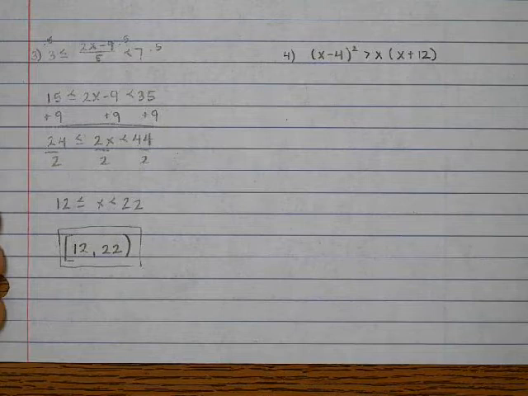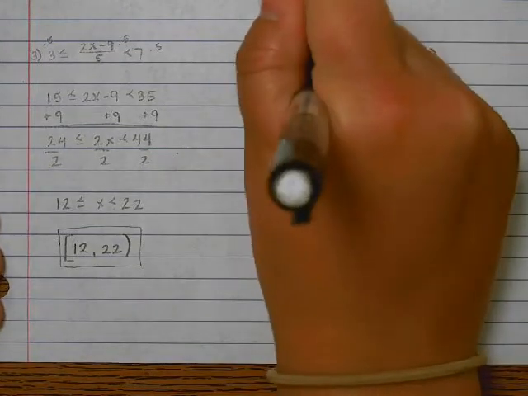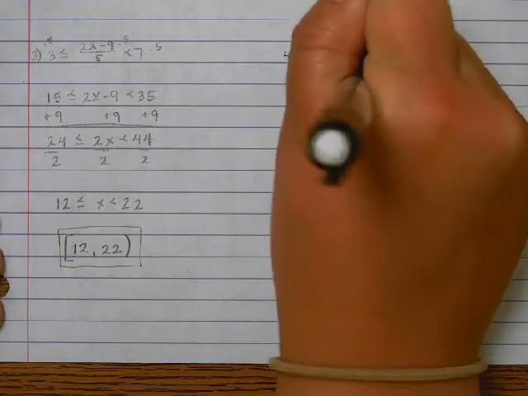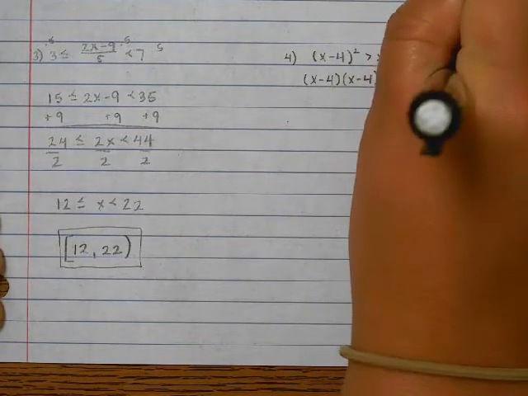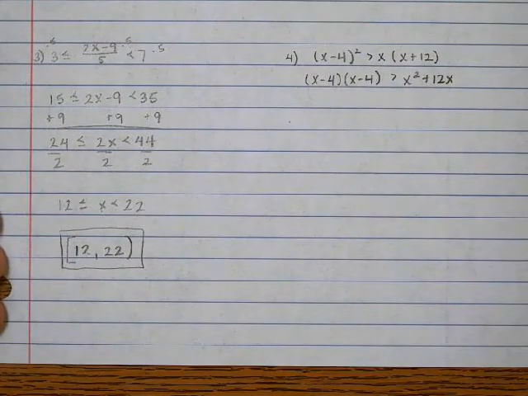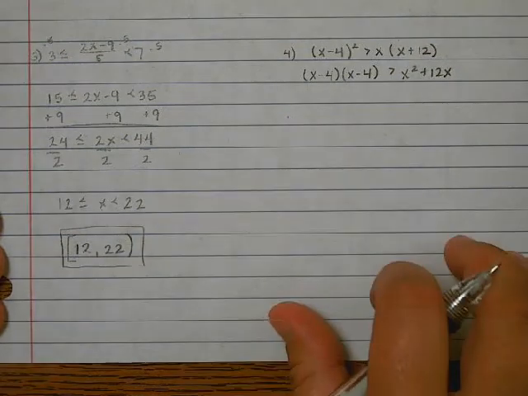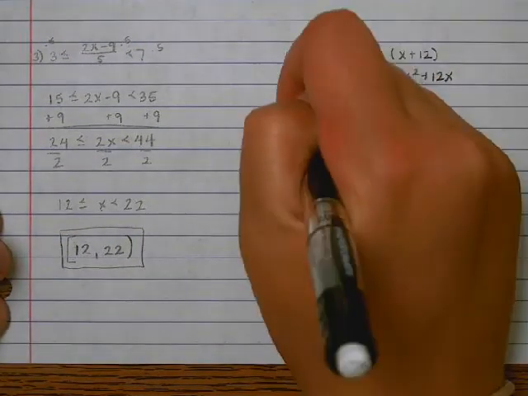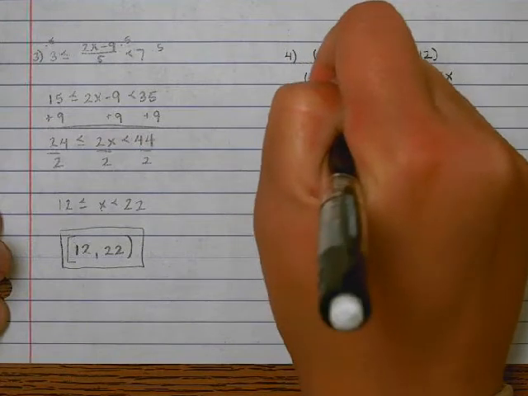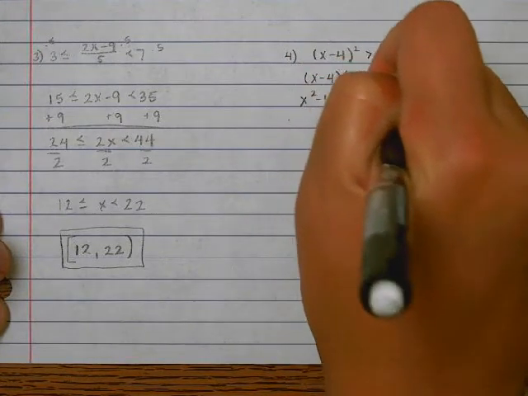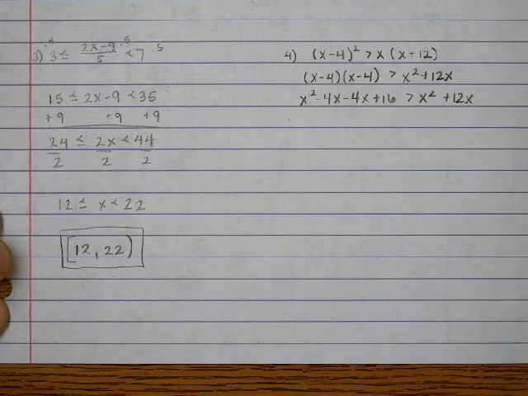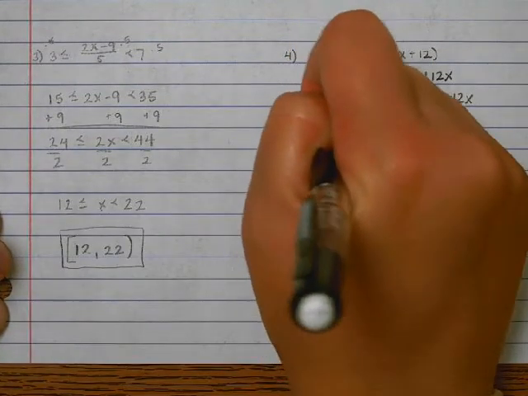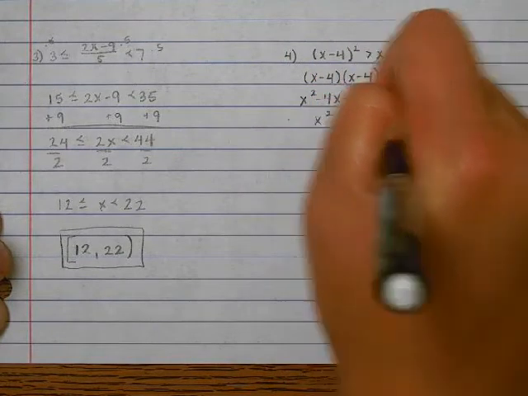Okay, on number 4, the first thing I need to do is get rid of my parentheses. On the left, I would need to write this out twice and distribute. On the right-hand side, I would distribute, so I'm going to go ahead and do that on the right. So that would become x squared plus 12x. Then on the left, I would have x squared minus 4x plus 16. And if I combine like terms on the left, I have x squared minus 8x plus 16.